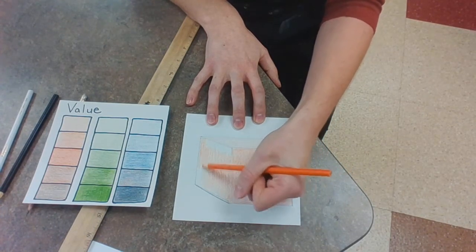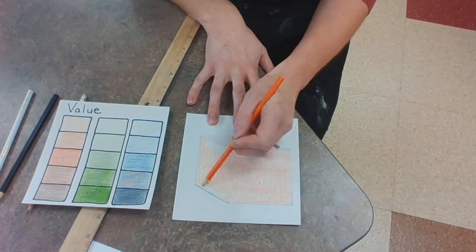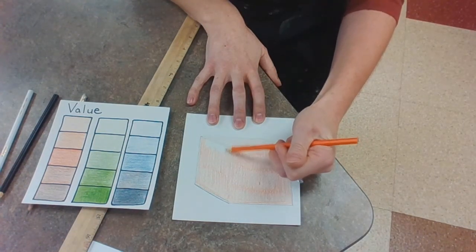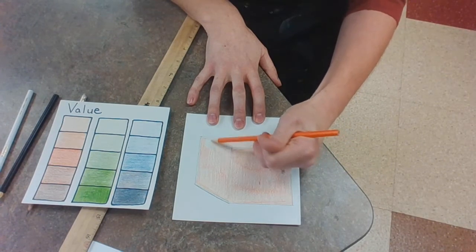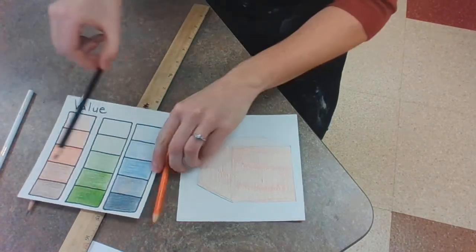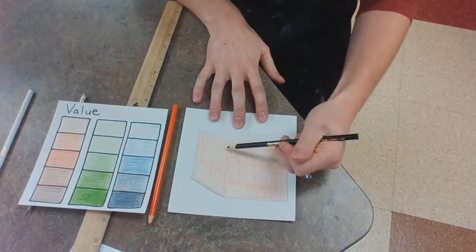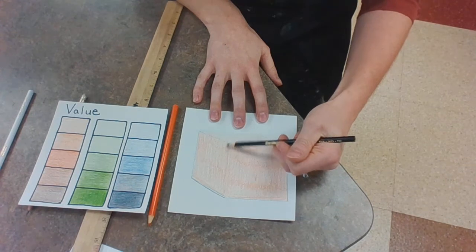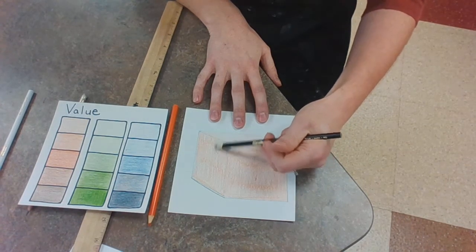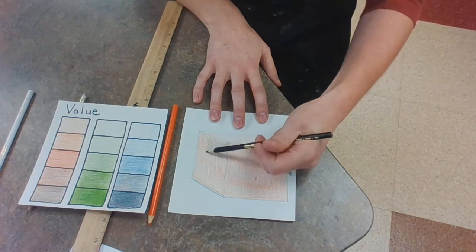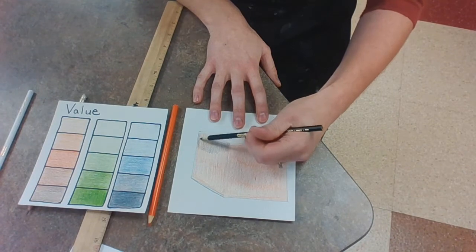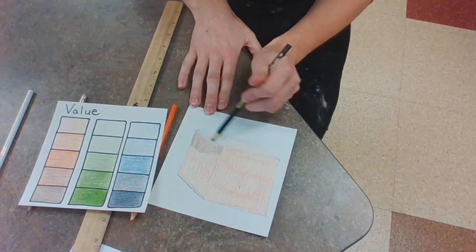So the first thing I'm going to do here is take my orange and lay down my orange in this side of my cube. And then I'm going to go ahead and add some black. I want to do it lightly, very lightly. I can always darken it later. If I didn't use enough pressure, I can always go back over it again, but I cannot take away. I can always add more, but I cannot take away.